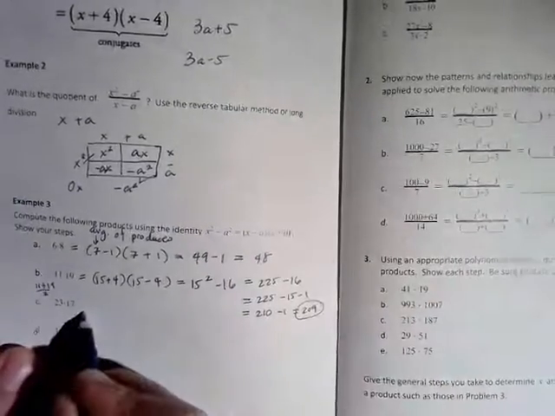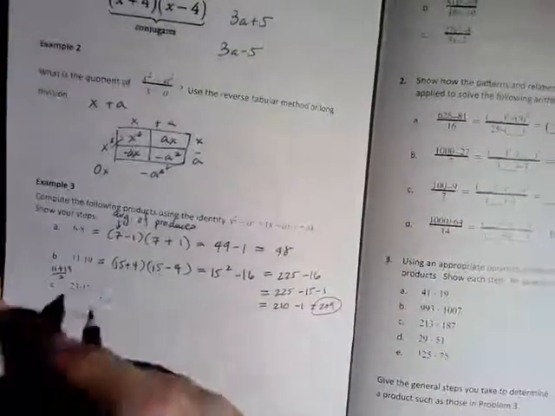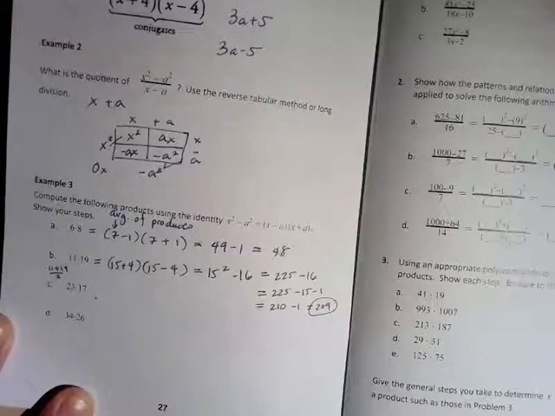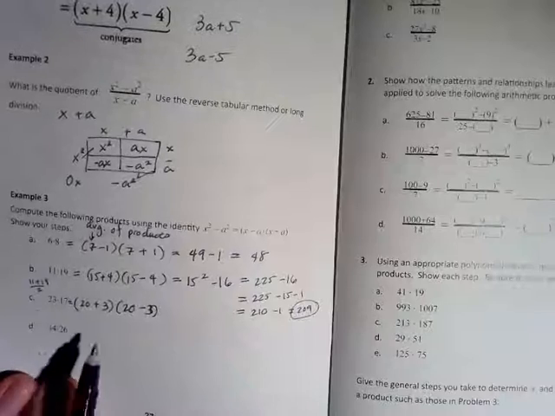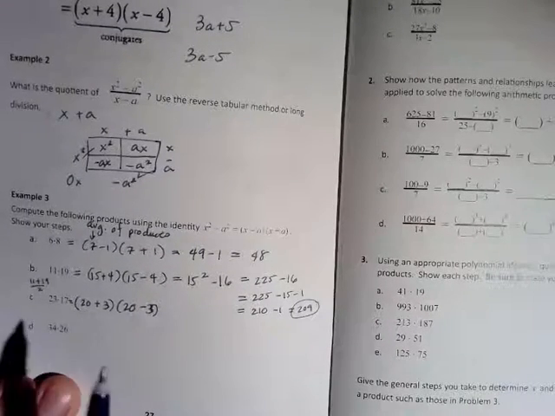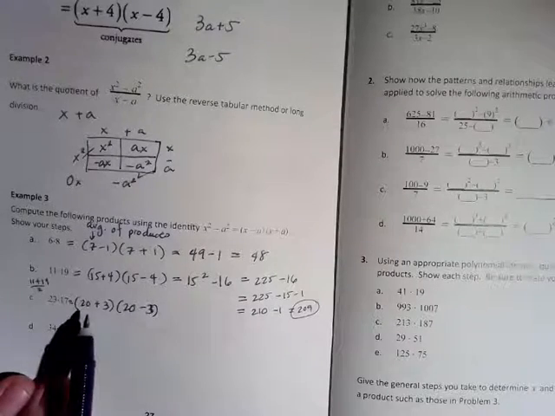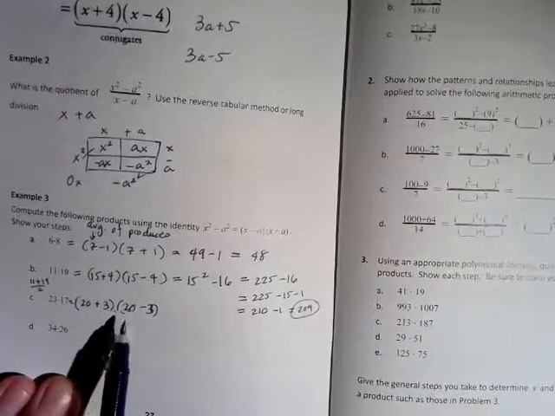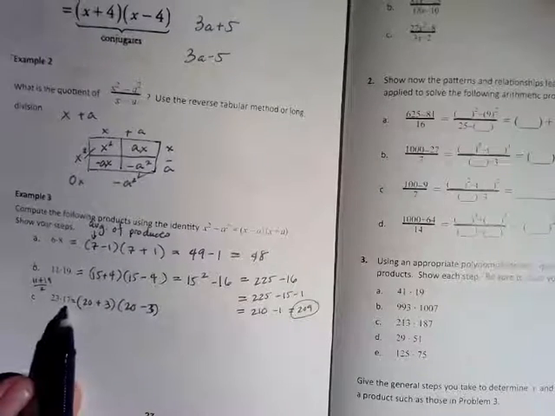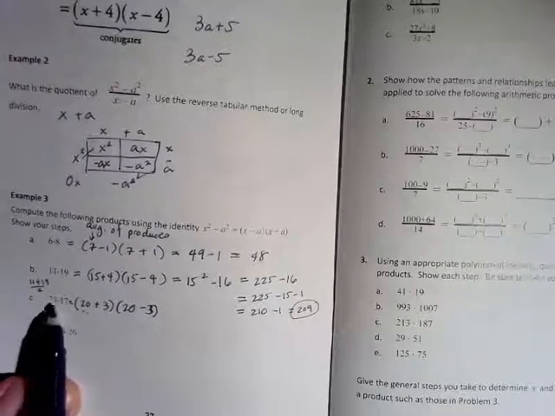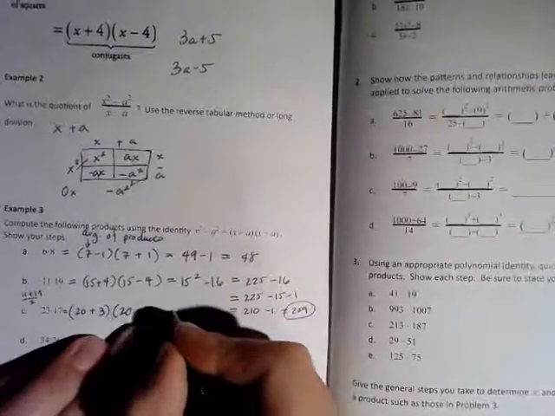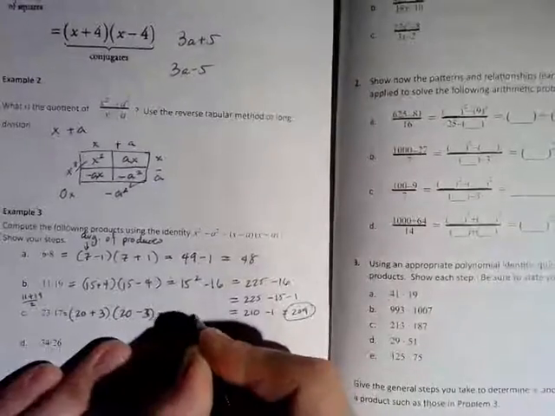We can do a similar thing with C and D. Hit a moment, hit pause, see if you can guess how you would set this up, and check back with me. Now, usually 23 times 17 is no fun because there's no rational pattern to it. But if we think of 23 times 17 as 20 plus 3 times 20 minus 3, notice 20 is the average of 23 and 17, plus 3 is how far away both numbers are from the average. What's called the spread. That's the same thing as 20 squared, or 400, minus 9.